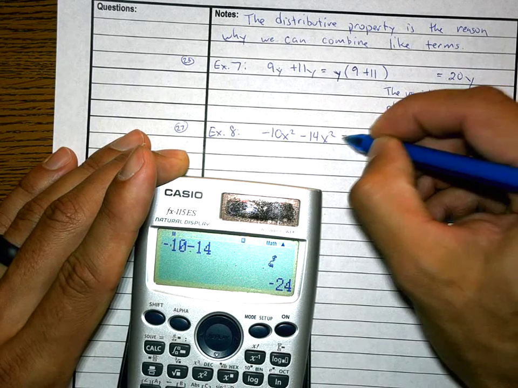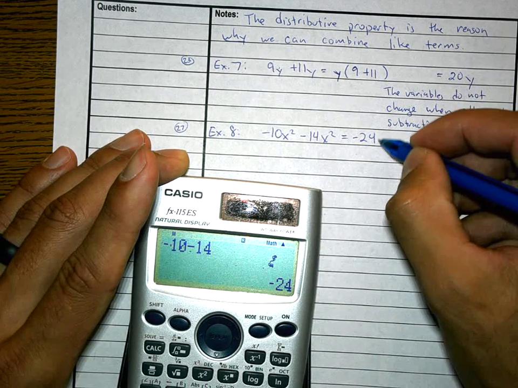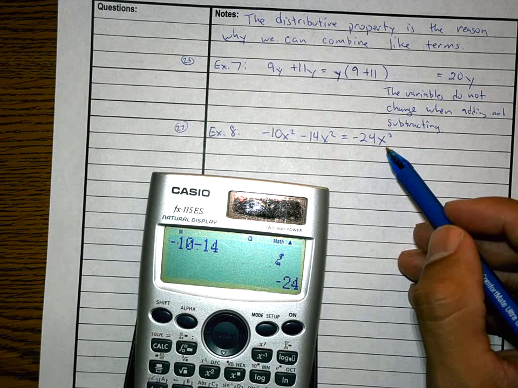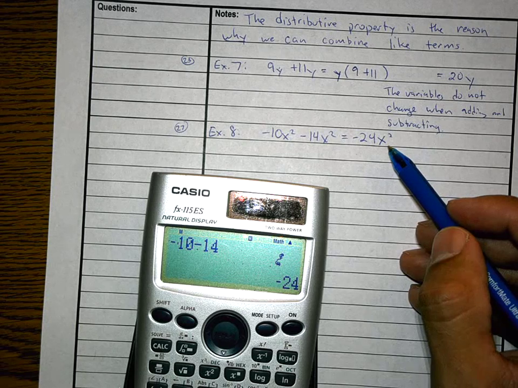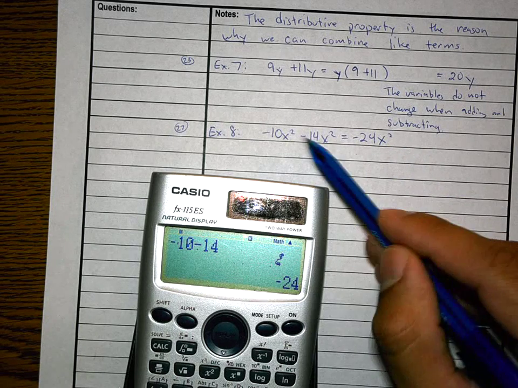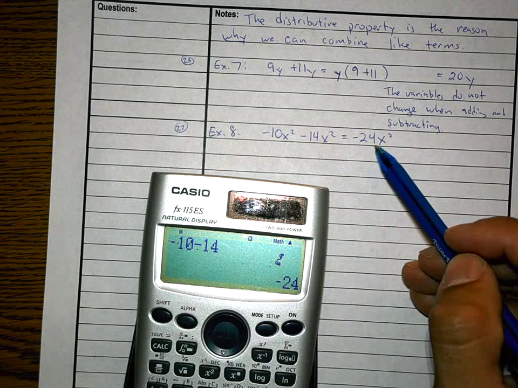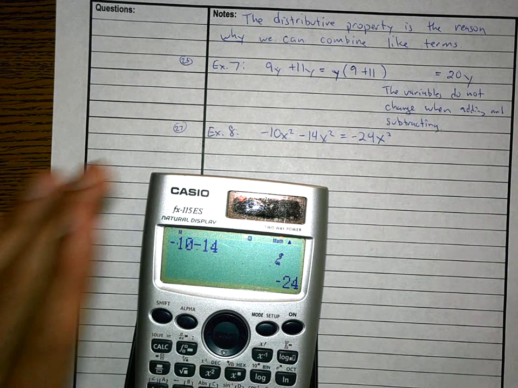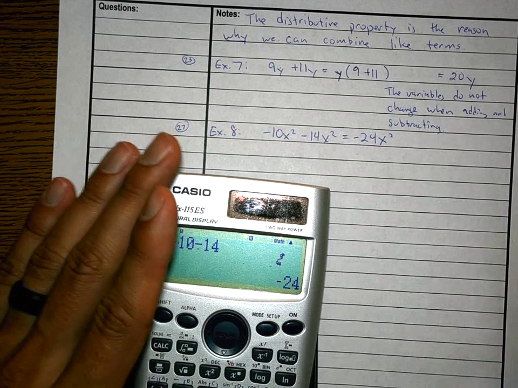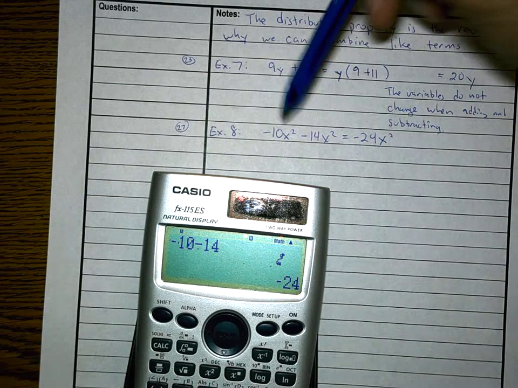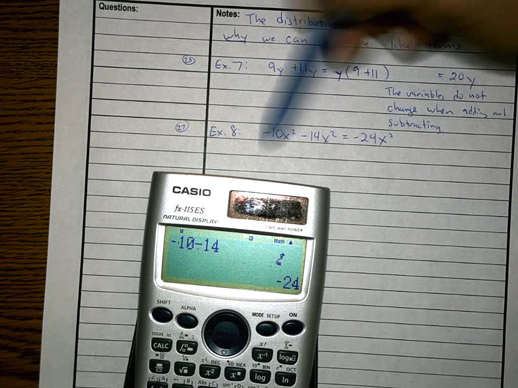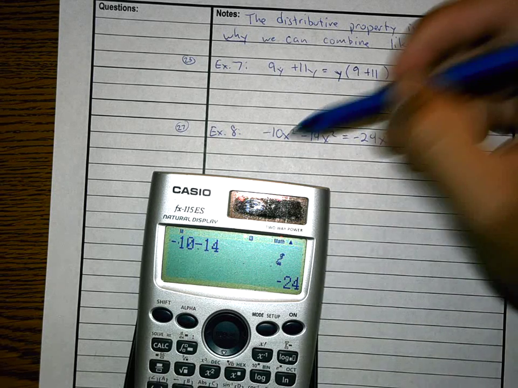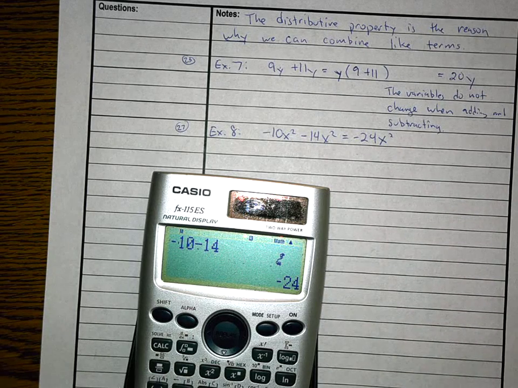And that means that this is negative 24x squared. Our calculators cannot put in the variables for you. It cannot do that part. It's like I said, they're not that smart. But they can do the negative 10 and the negative 14 together with you. It shows an x² button. Yes, it does. That means to square something, but that does not mean we can punch in negative 10x squared minus 14x squared. I cannot punch this whole thing in, and it will not give me the answer. Okay? So keep that in mind. It can only do the numbers, the coefficients.